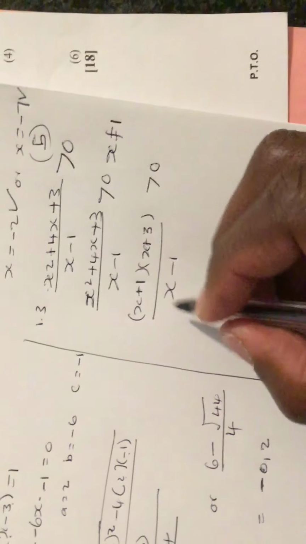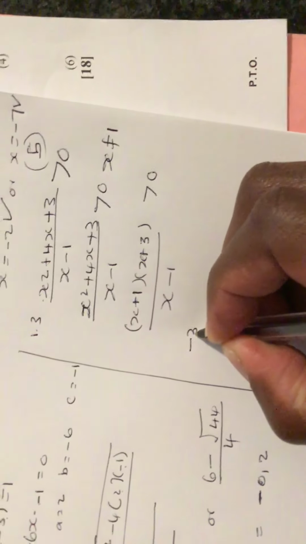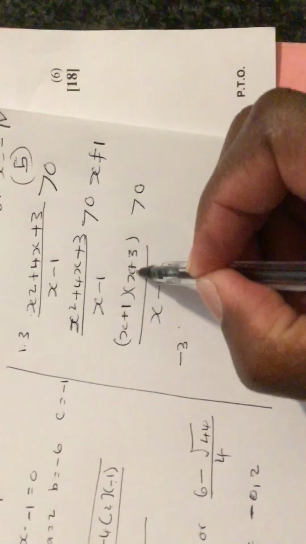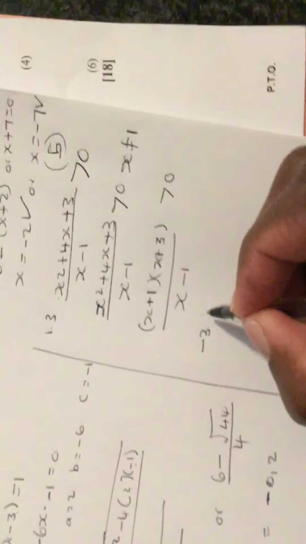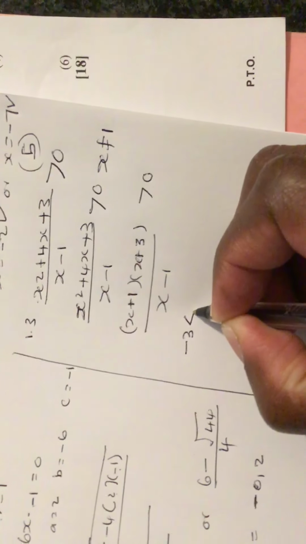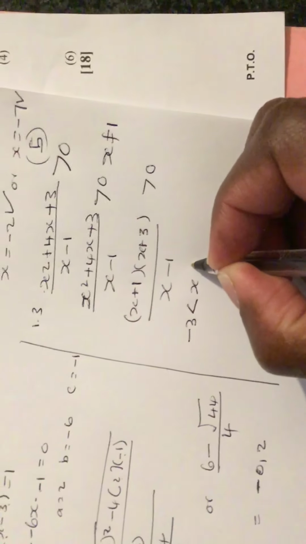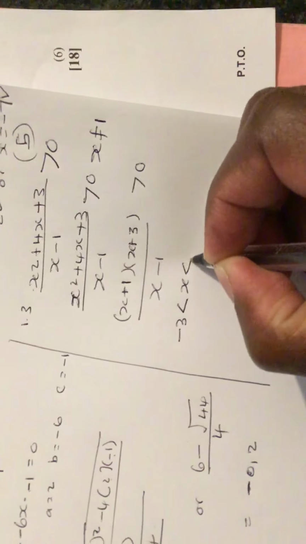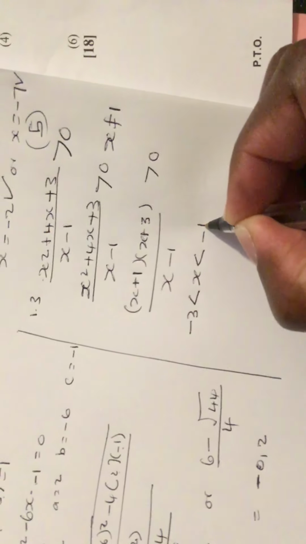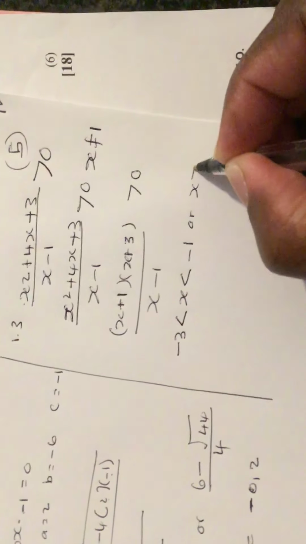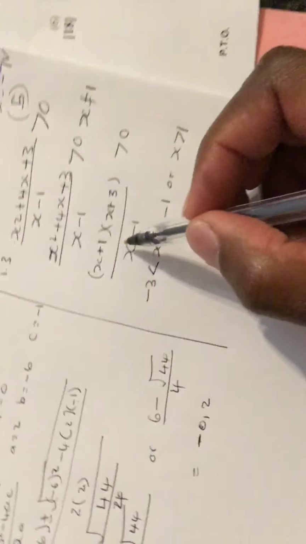And so now you have negative 3 is less than x, and also x is less than negative 1, or we are going to have x is greater than 1 to that effect over there.